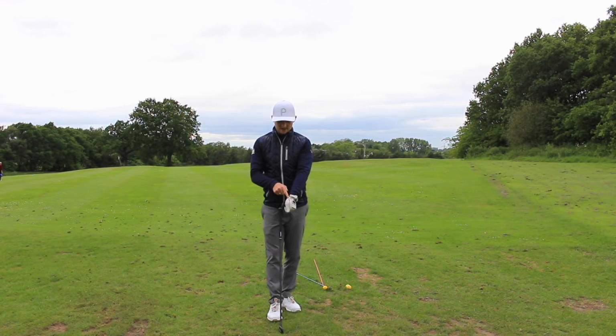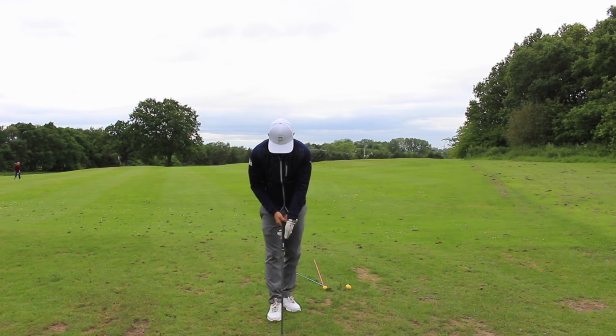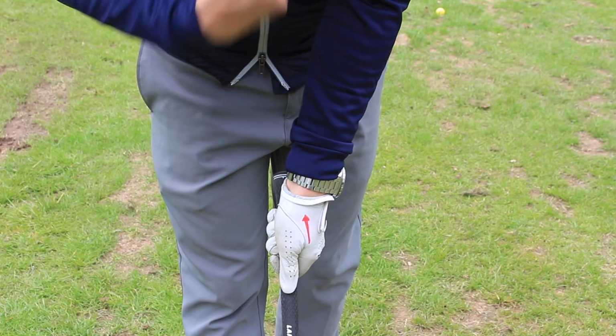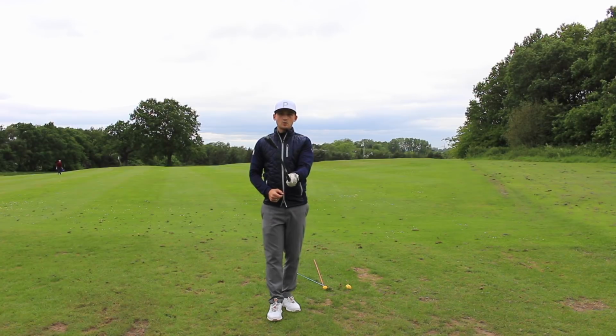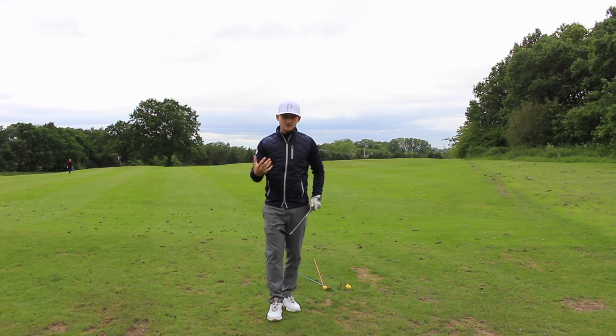But if we use this arrow here, we'll notice from my point of view that this arrow is pointing right into the middle of my chest. Now, this would be classified as a weak grip. So anytime we've got a weak grip, this face is more likely to be open at impact.